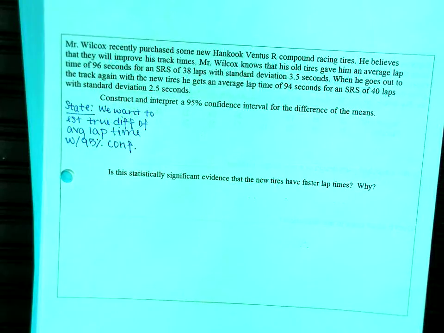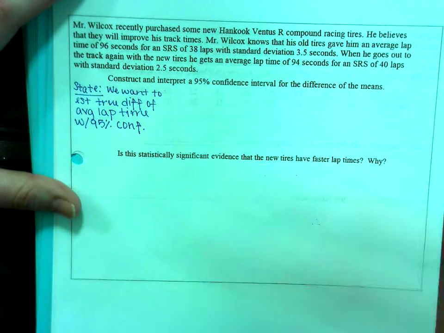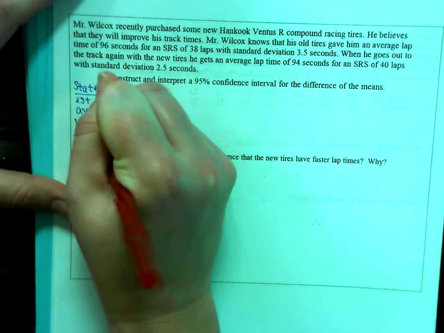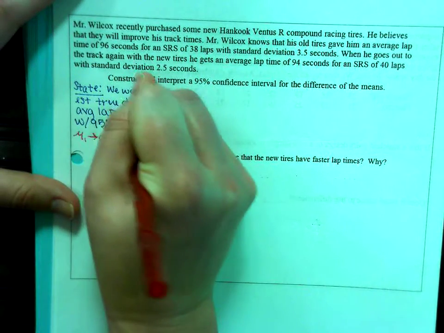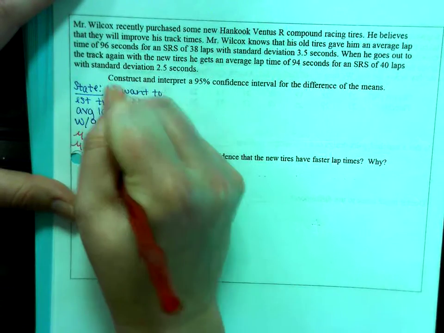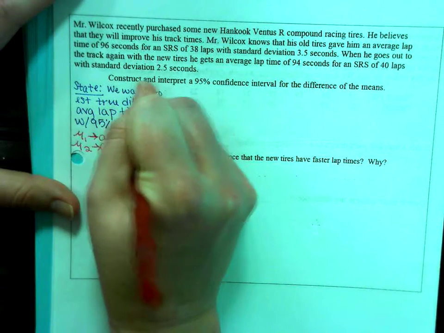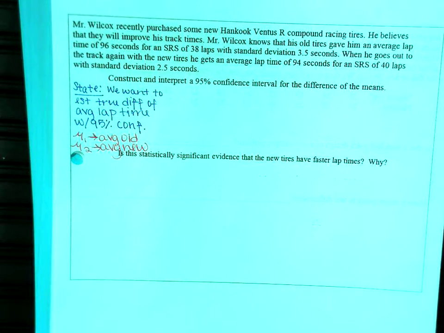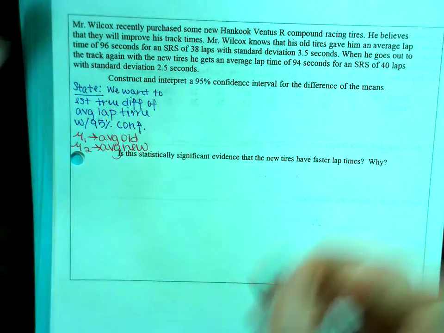Mu1 is the average of old. Mu2 is the average of new. And then, what else do we have to say? Is that it? No. Well, let's write down what we know.